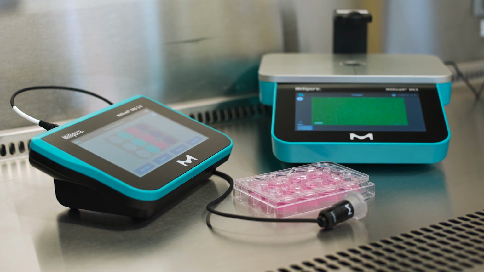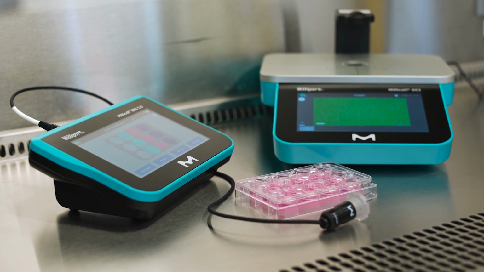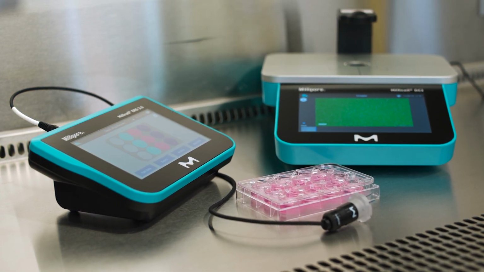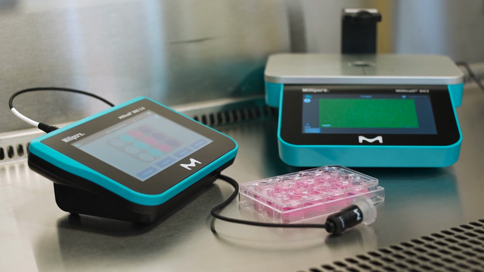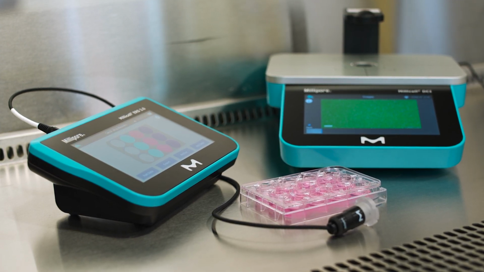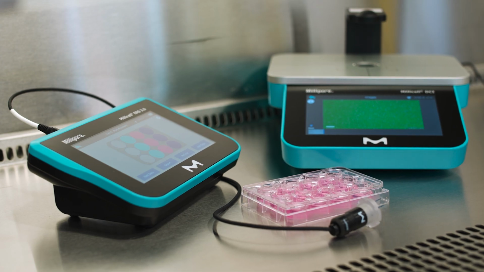If you already have a Millicell instrument with the cloud account, use the same login on the new instrument for it to automatically join the same Millicell Cloud with the added benefit of pooling data, sharing projects, and cell lines.